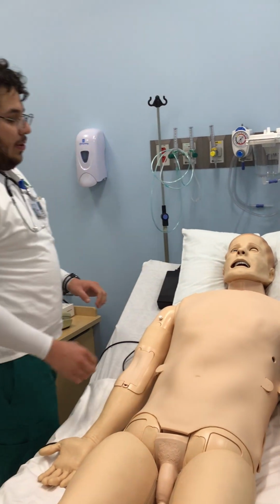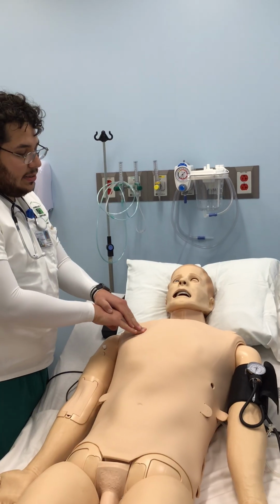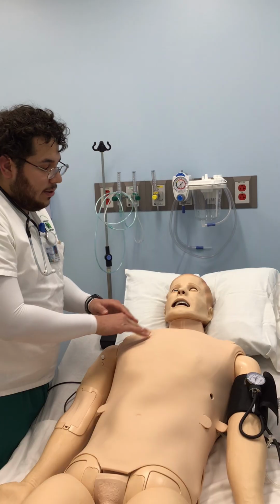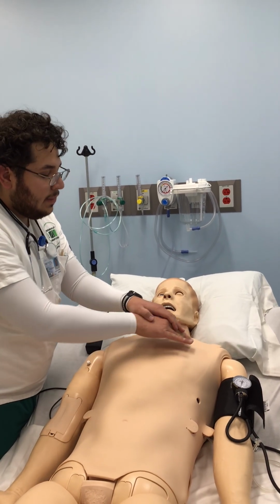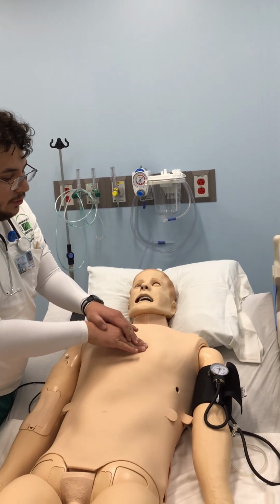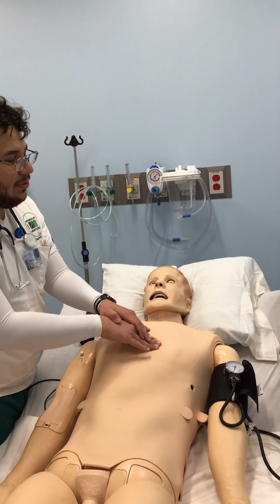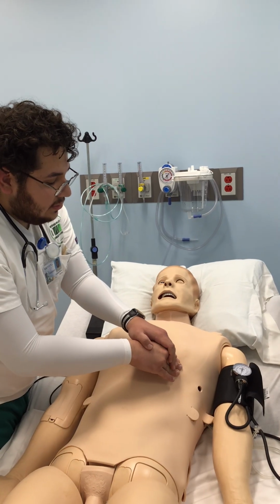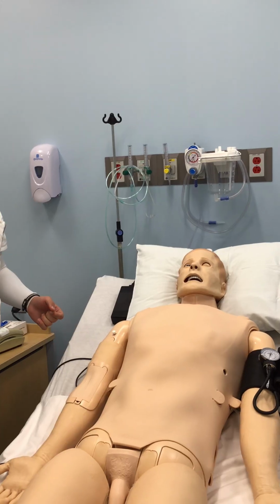We will then also palpate the 5 cardiac landmarks, starting at the right side of the sternum, second intercostal space for the aortic, moving to the left, second intercostal space for the pulmonic, left, third intercostal space for the Erb's point, left, fourth intercostal space for the tricuspid, and then fifth intercostal space midclavicular for the mitral. We are looking for signs of heaves and lifts.